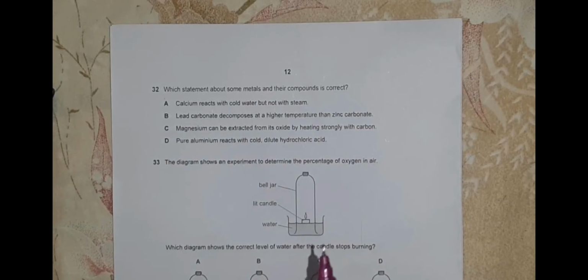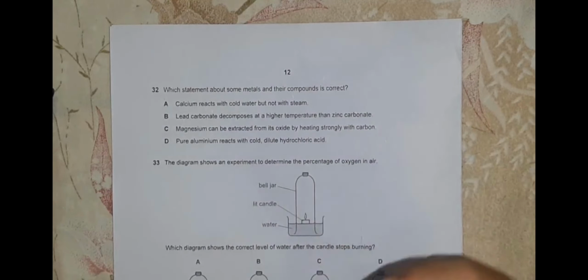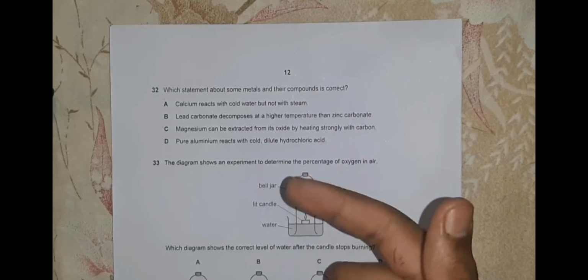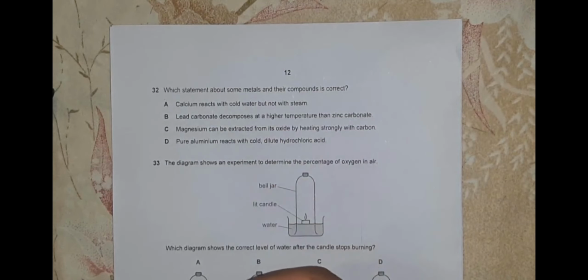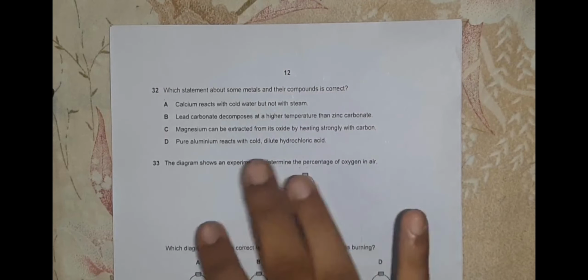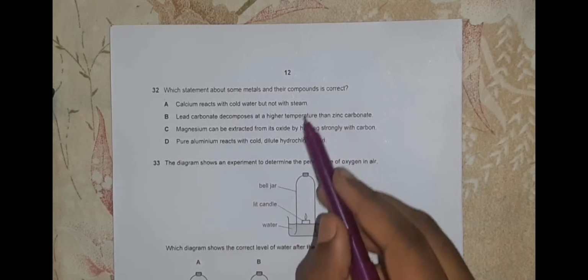Question number 32. Which statement about some metals and their compounds is correct? A says that calcium reacts with cold water but not with steam. No, it reacts with any water, cold or steam. So for question number 32 we have to consult the reactivity series regarding the properties of the metals. By that, calcium reacts with both cold water and steam. So 32A is wrong.